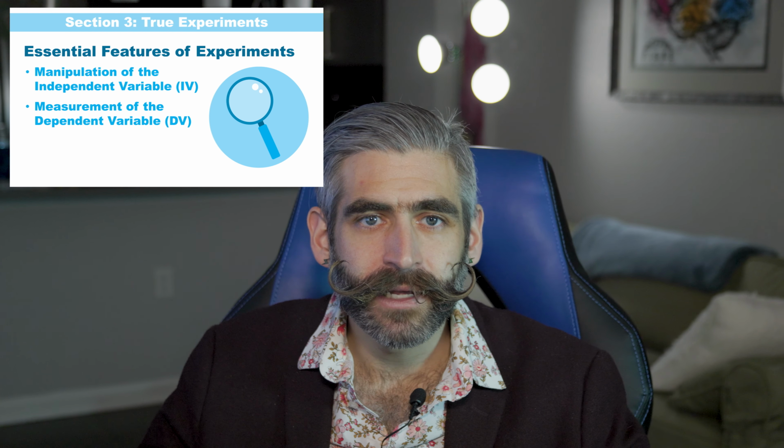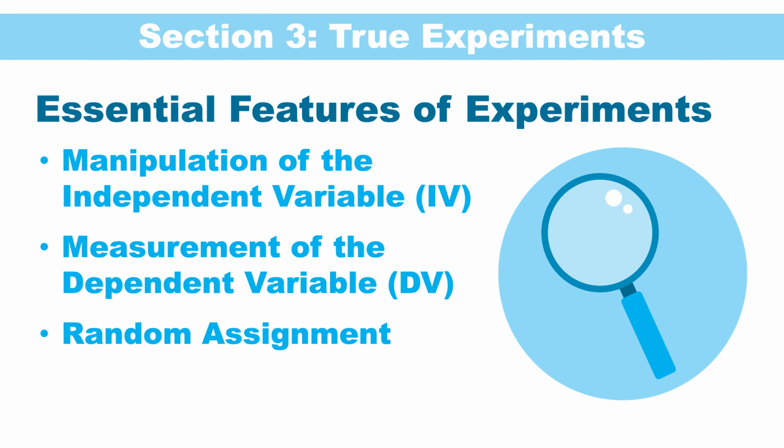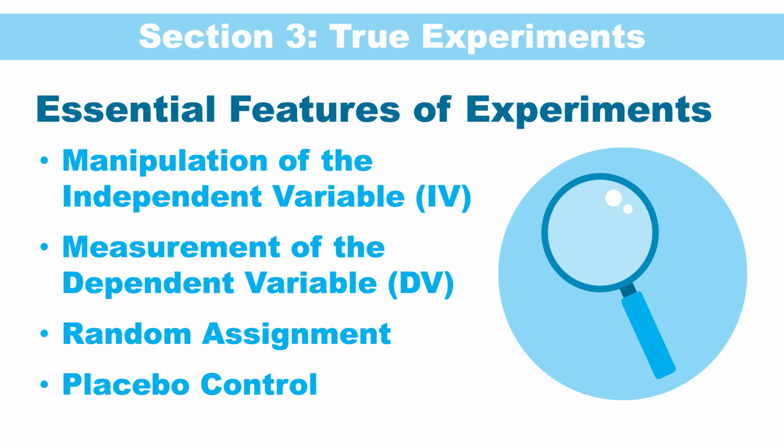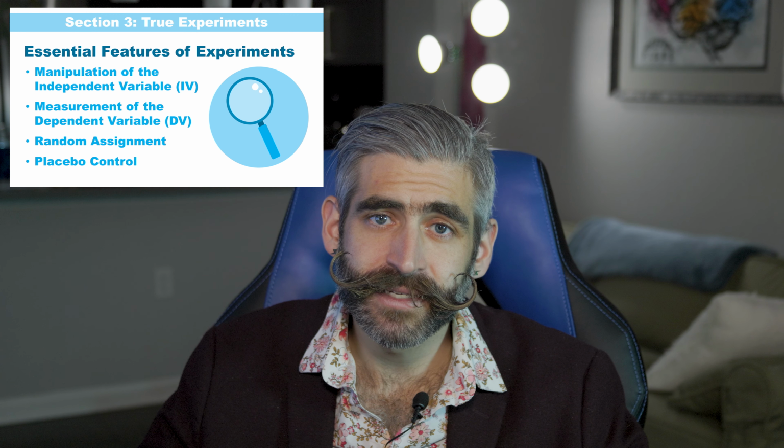A true experiment includes random assignment. Participants are randomly assigned to experimental conditions to ensure that any differences between groups are due to the IV, not pre-existing factors. For example, some participants would wear the power bracelet first, while others would start with the placebo. A true experiment also controls for extraneous variables. Researchers control for factors that could influence the results, like the order of testing, the expectations of participants, or the behavior of the experimenter.